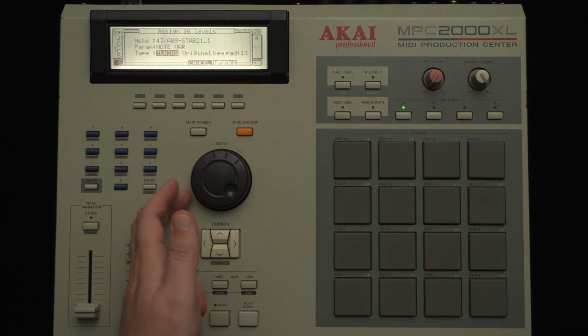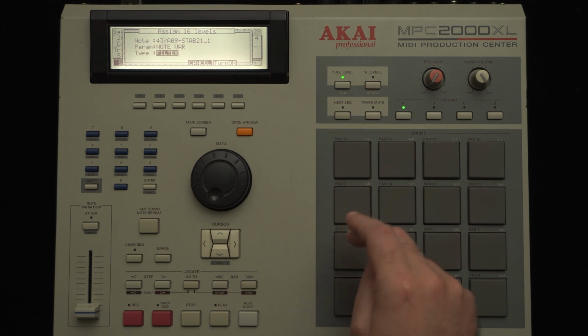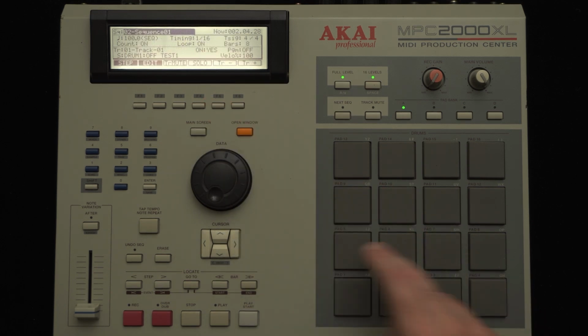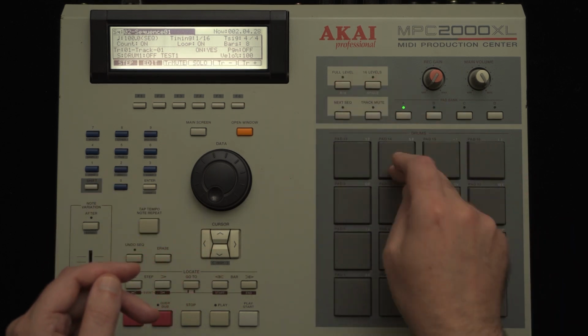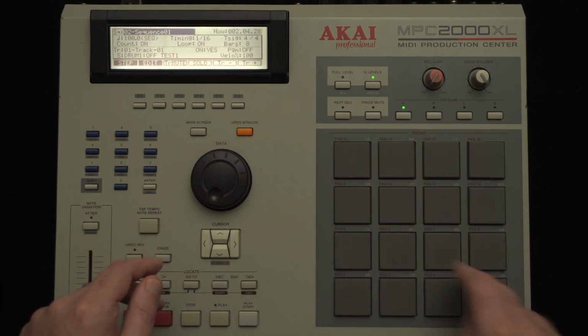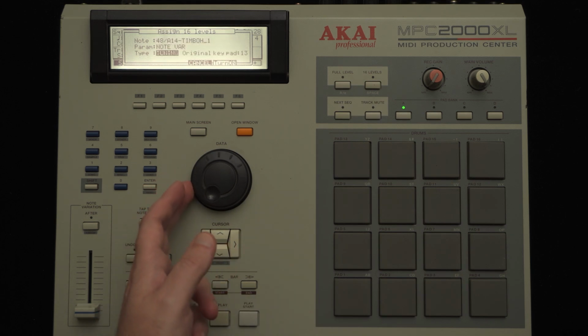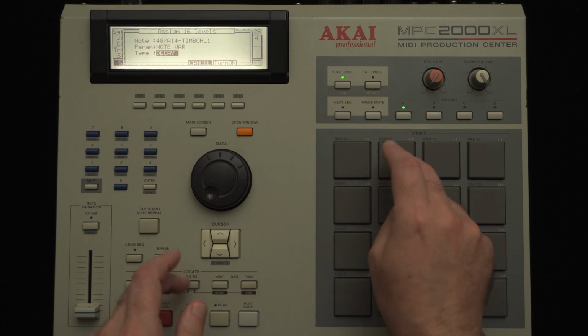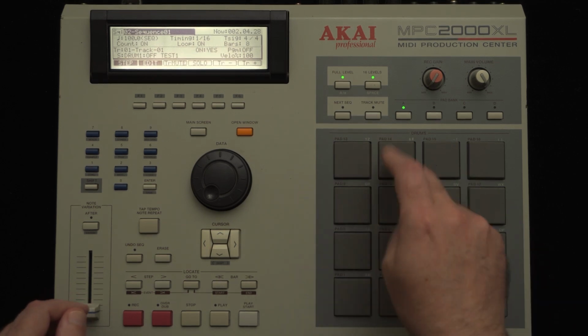So this time let's try out the filter. Can't really hear it there, maybe the crash sound. Let's jump back in and try out, rather than filter, let's try decay on the crash. Okay, so you get the idea.